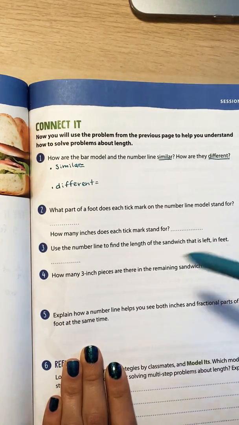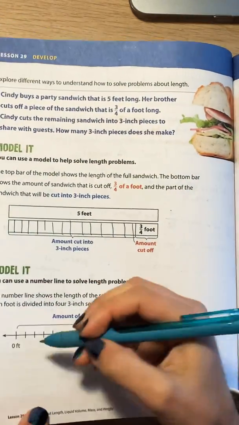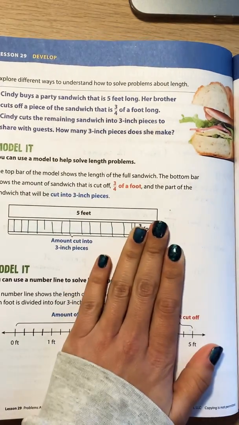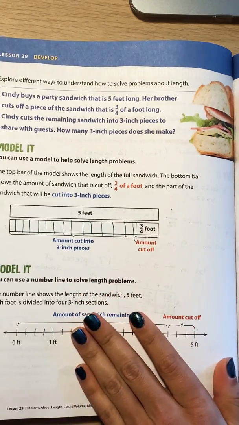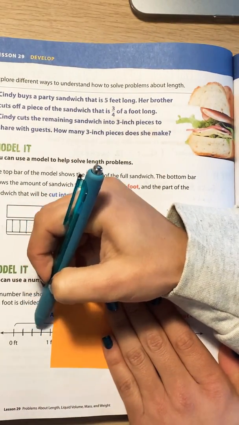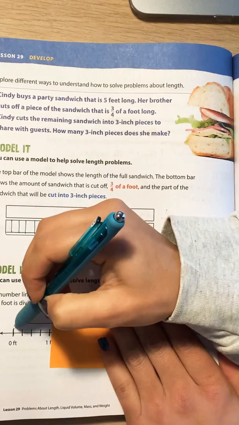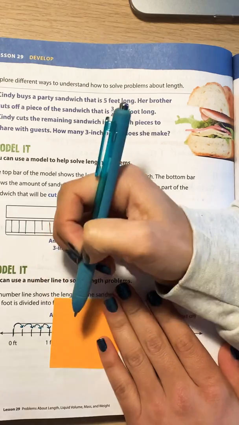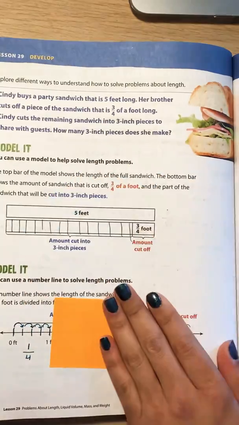Number 2, what part of a foot does each tick mark on the number line model stand for? So it means each little tick mark right there. So if I just look at that section, from 0 to 1 is what I'm looking at. So how many jumps, if I'm just on the tick marks, will I do from 0 to 1 foot? Okay, so 1, 2, 3, 4. So it's cut into fourths. So one space is going to be 1/4.